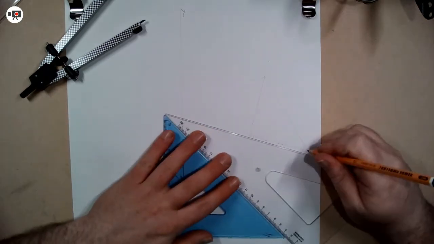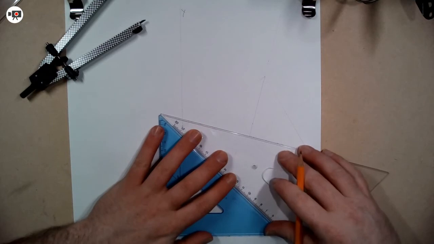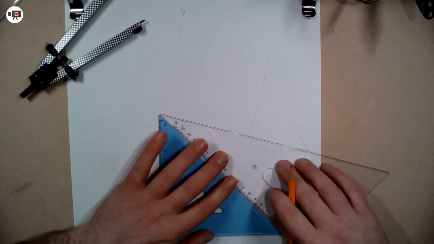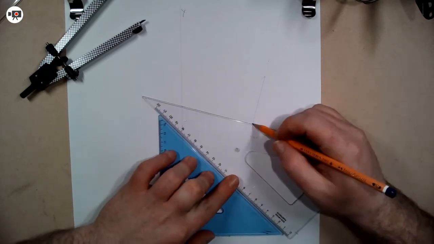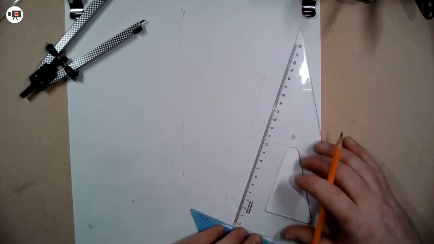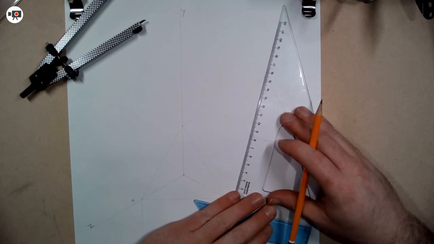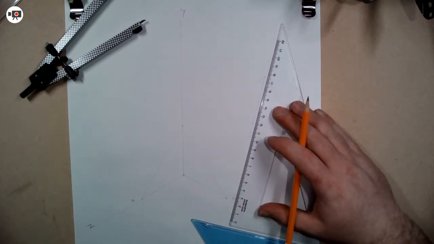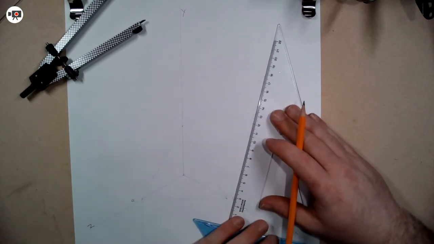Also, I'm going to use sliding set squares now to draw some parallel lines to the horizontal plane. T-squares in the way.